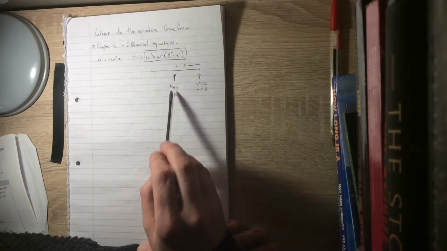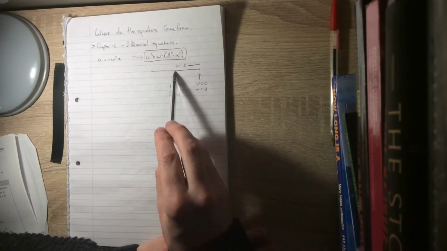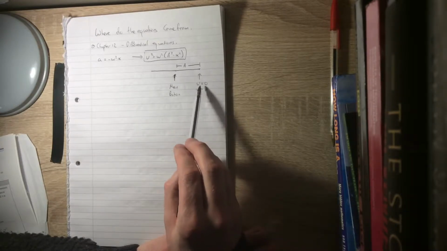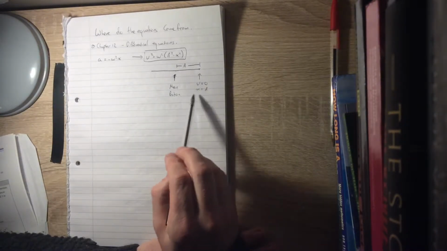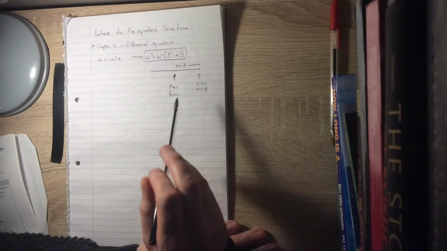So if you're starting from your mean position and you're oscillating back and forth, at some point in your movement you're going to reach your full amplitude, and at that point your velocity will be zero. So we're going to use that as a condition in just a second.